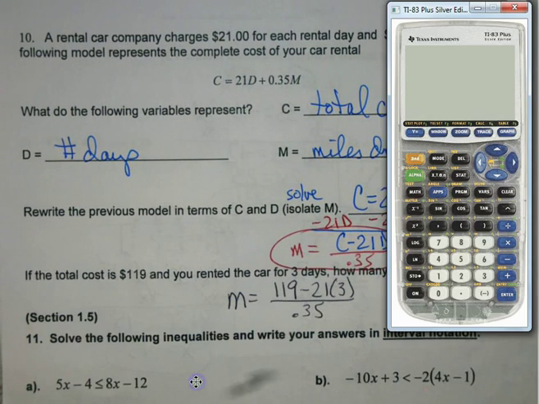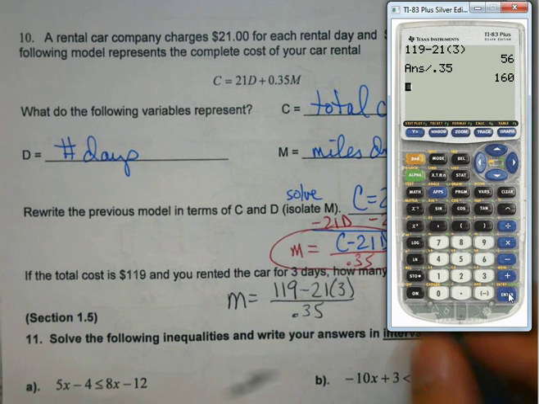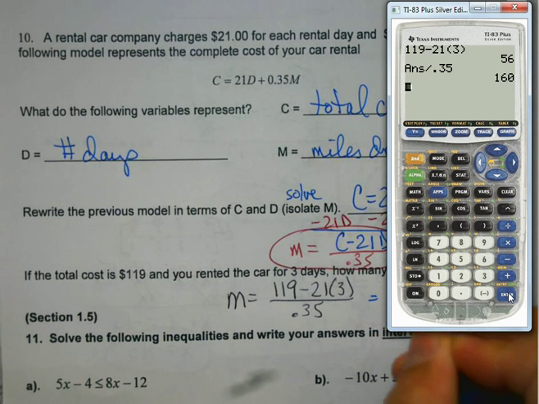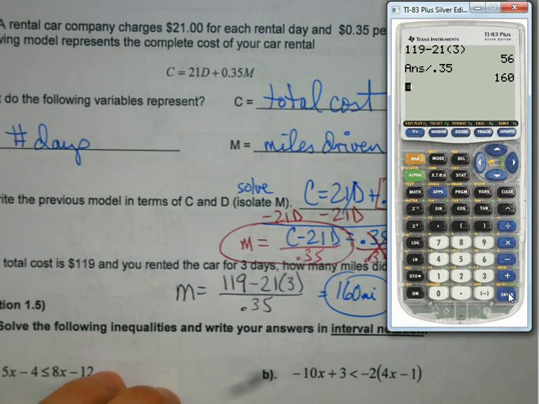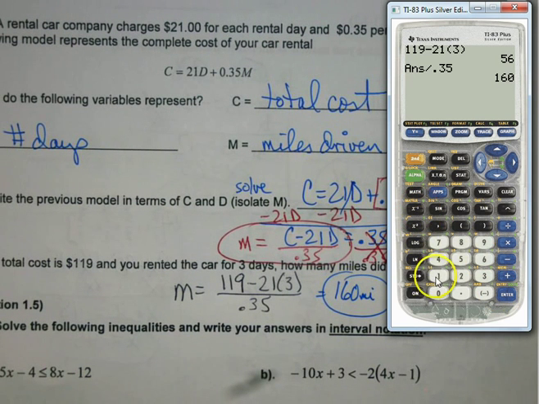Now, everybody, including me, would go to a calculator on this. Here's how I do these. Whenever I start seeing fractions, I'll go ahead and get what's in the numerator typed in. Once I have that, then divide by the 0.35, and I'll show you why that's important. Because what if I try to put it all in at once? What if I just type in 119 minus 21 times 3 divided by 0.35? Oh, I drove negative 61 miles?